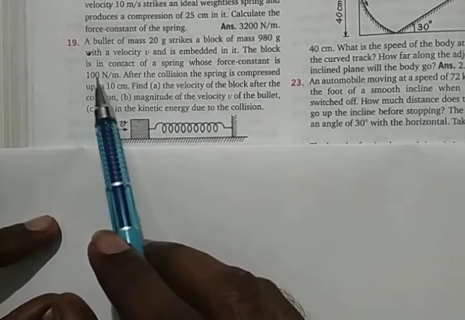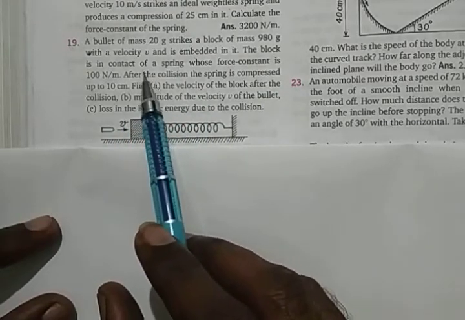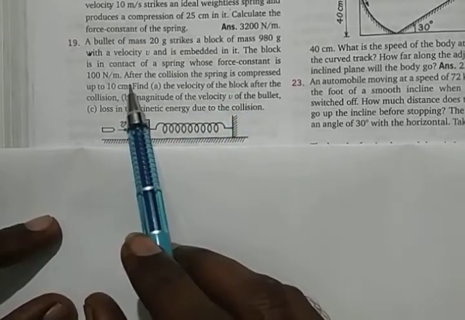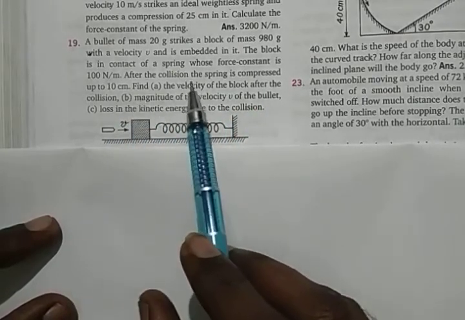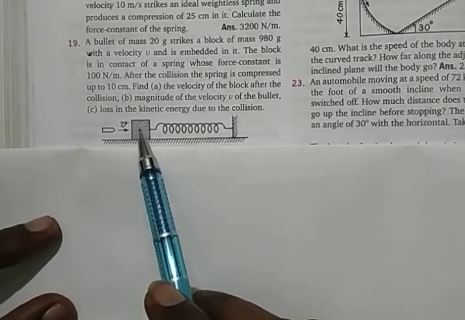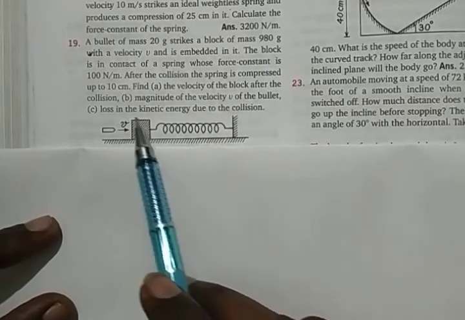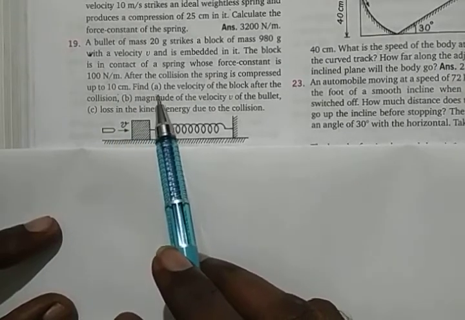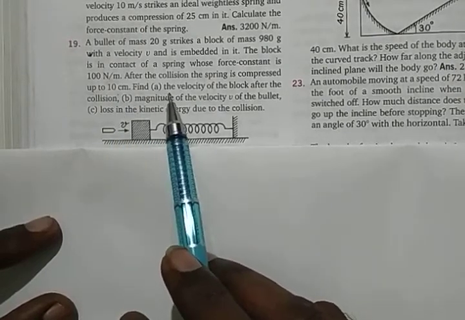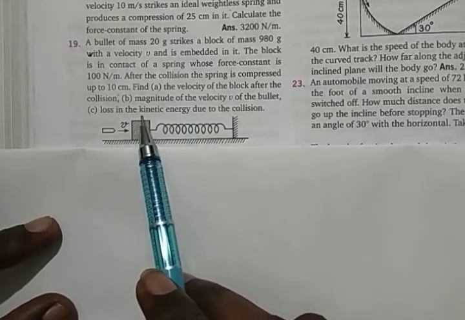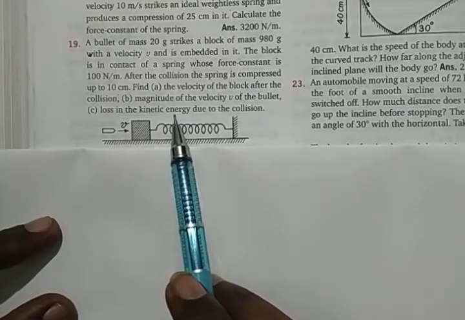The block is in contact with a spring with a force constant 100 Newton per meter. After the collision, the spring is compressed. Obviously, the collision is so high that it's going to compress the spring up to 10 centimeter. Now there are three questions asked. First one is the velocity of the block after the collision. At what velocity after the collision will the block move inside?